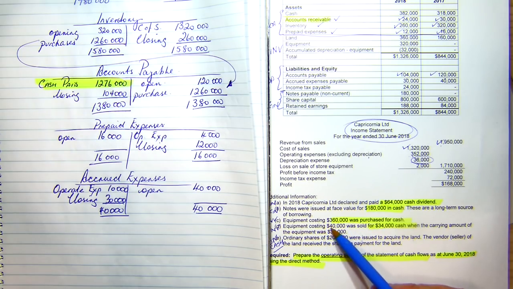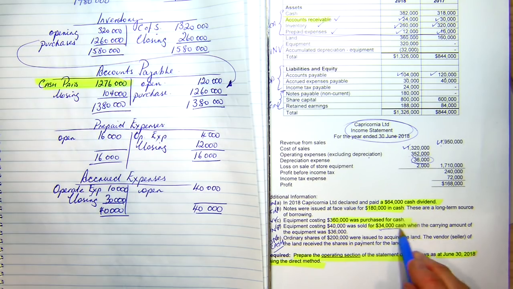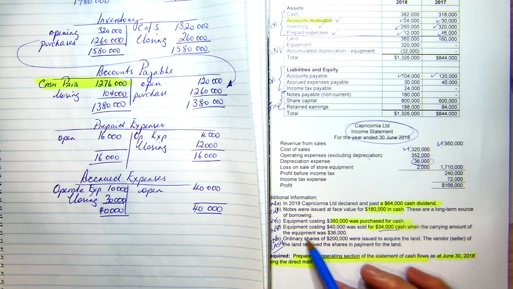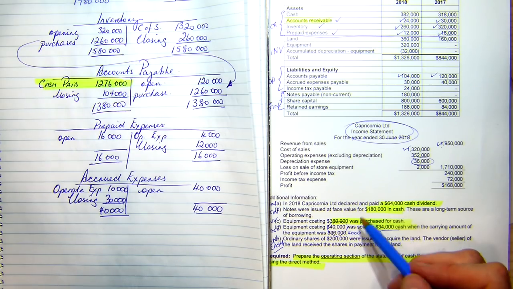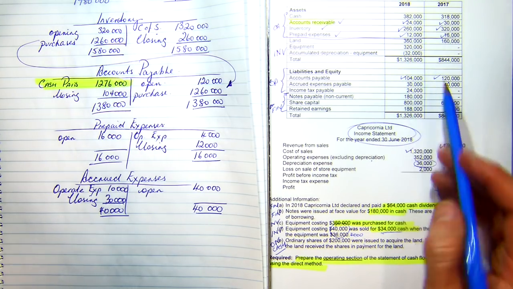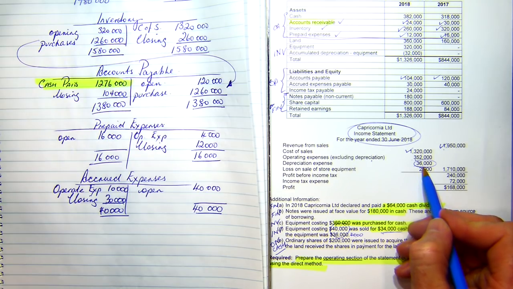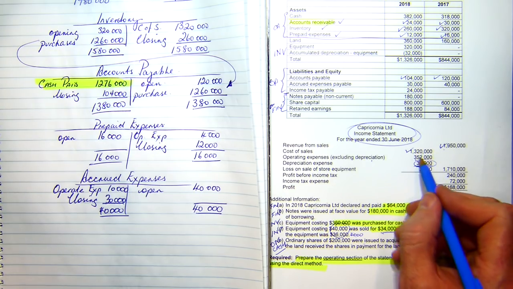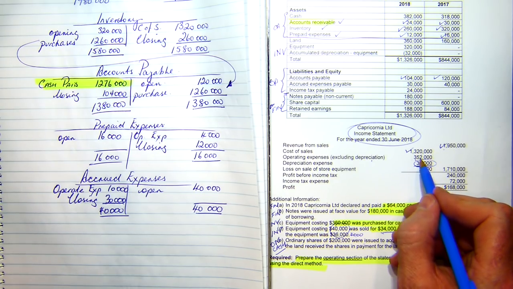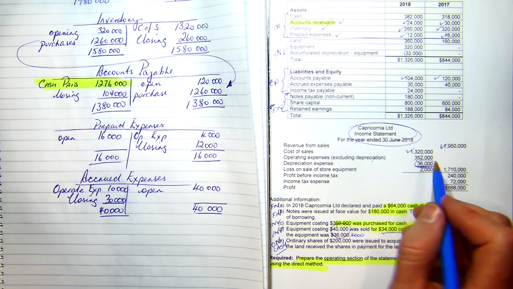We can see here equipment costing 40,000 was sold for 34,000 cash. That's my cash flow, but I'm looking for the depreciation. The carrying amount of the equipment was 36, so I've gone from 40 to 36, which makes $4,000. That 4,000 plus that 32 marries back to that 36, which proves the depreciation is okay. But because I'm not worried about that, I've got 352,000 here as my expenses.